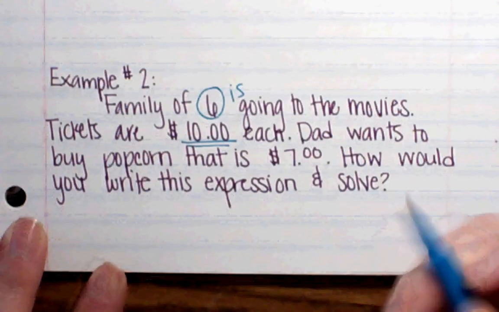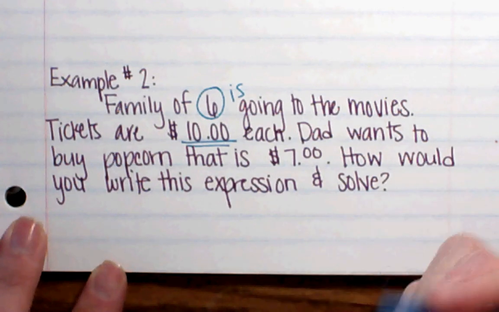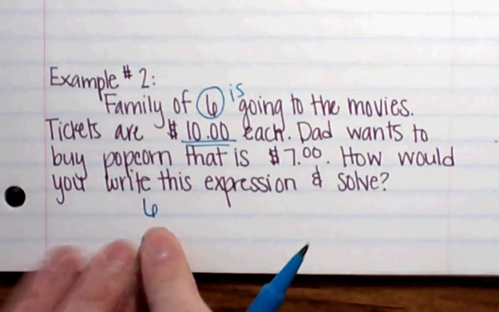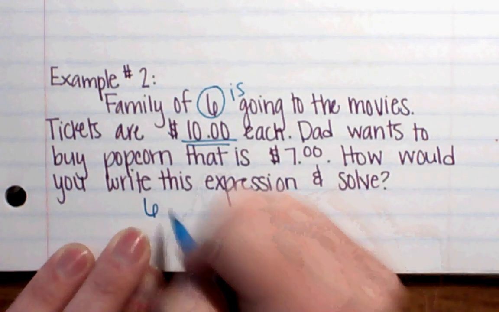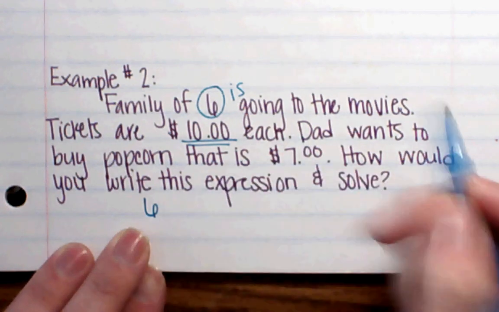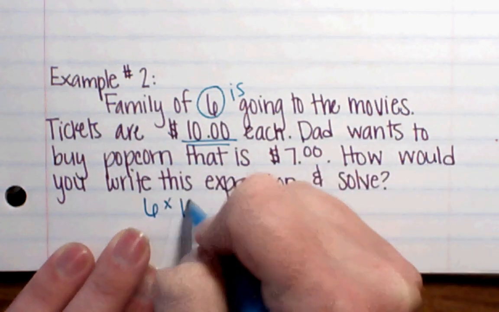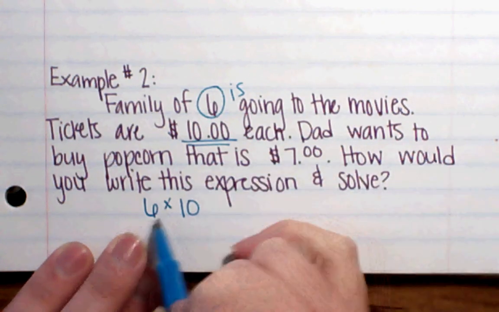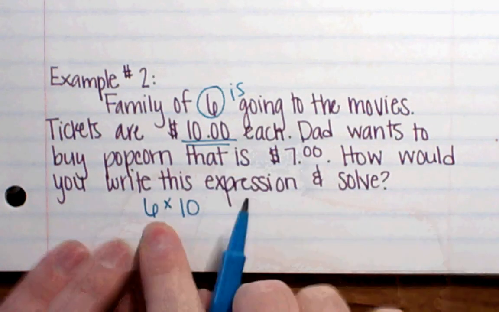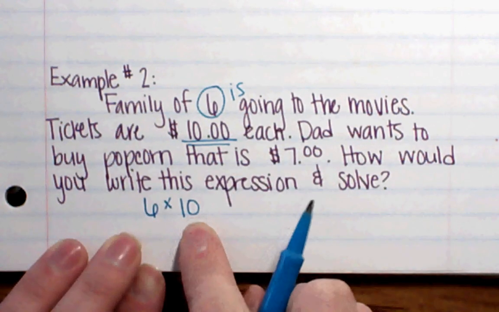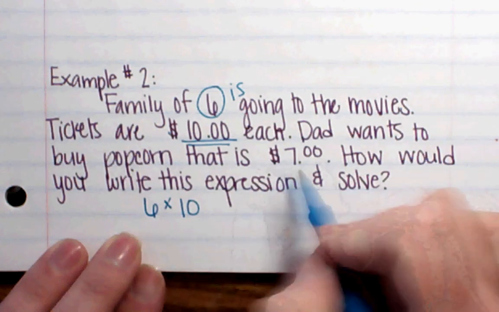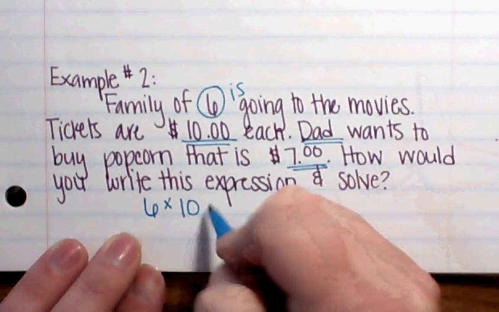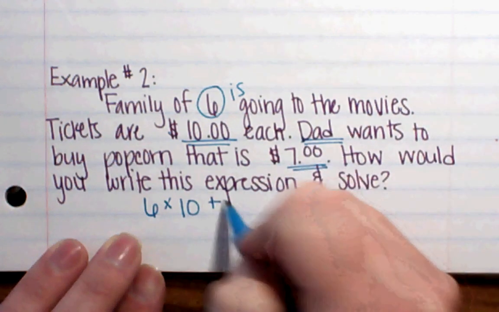So there's multiple things you need to figure out in this problem before you can solve it. I have 6 people, and each person costs $10 to get into the movie. So to solve how much it would cost to go to the movies, it would be 6 times 10. This represents how many people are going times how much it is for each person to go to the movies. And then there's an additional cost of $7. Only Dad wants popcorn, so it would be plus 7 because there's only one person buying it.